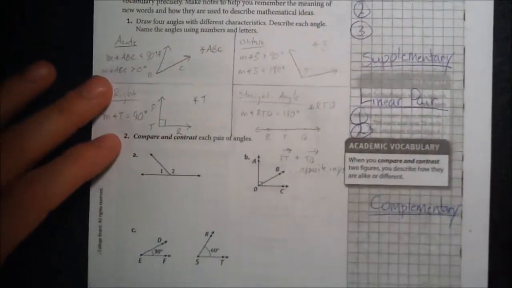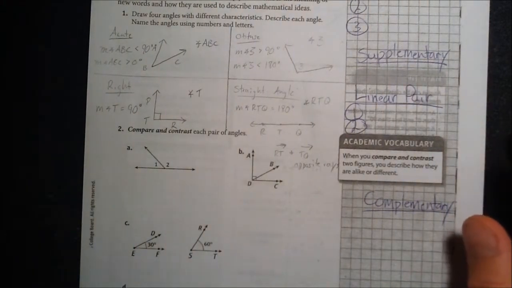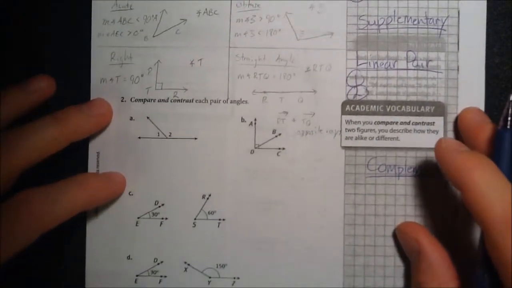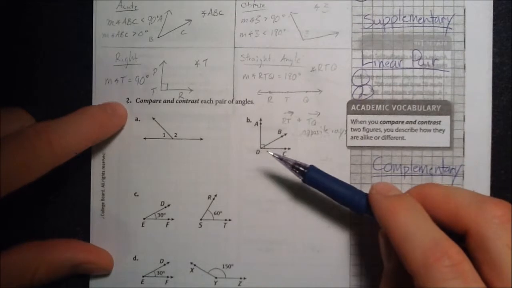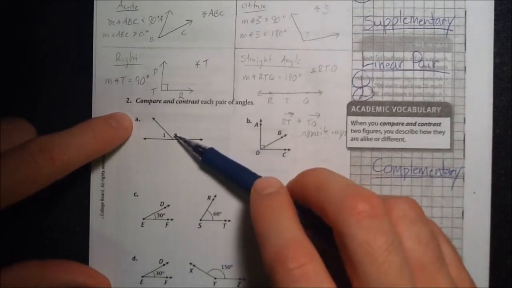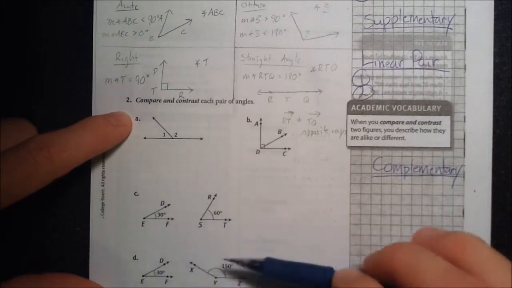Down here in part 2. So part 2 says, compare and contrast each pair of angles. And so as we did this in class, if you look at each item, like 2A, this diagram here, there's 2 angles. In C, there's 2 angles. In D, there's 2 angles.